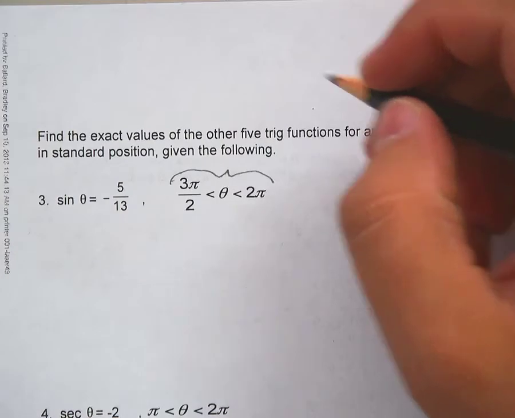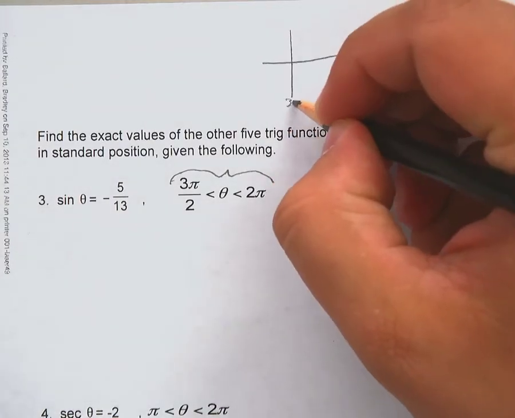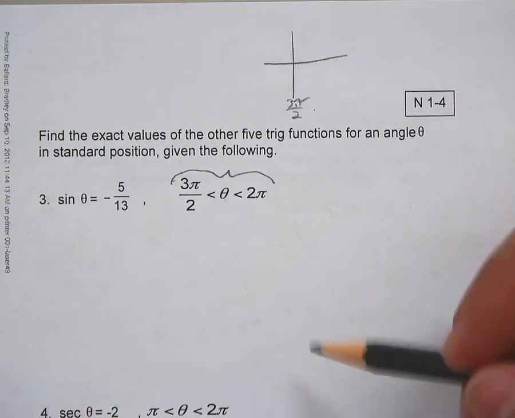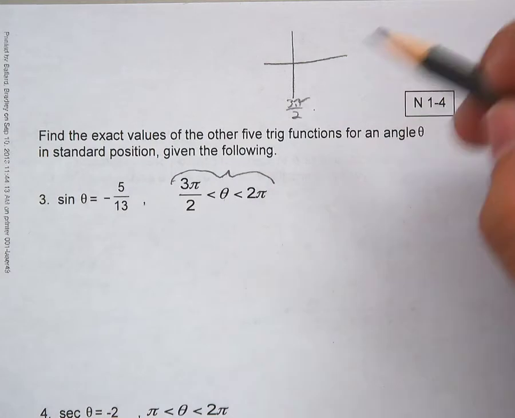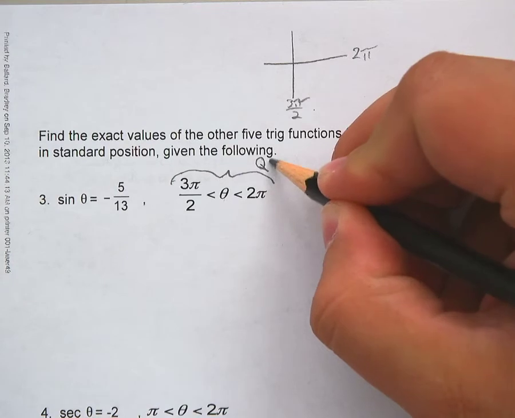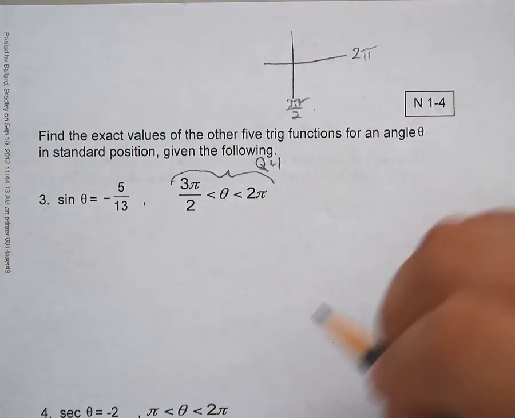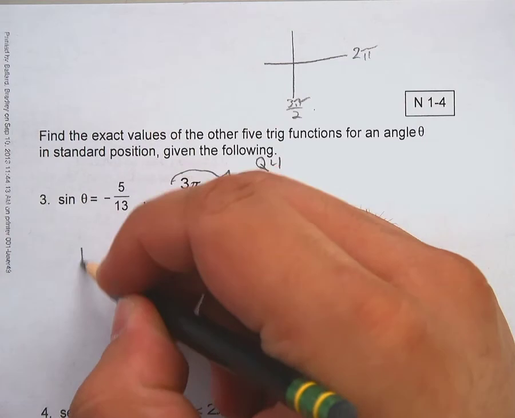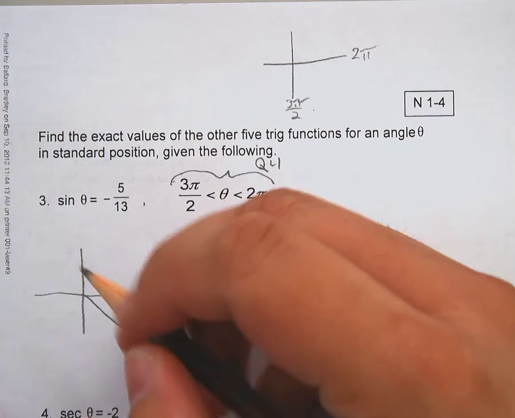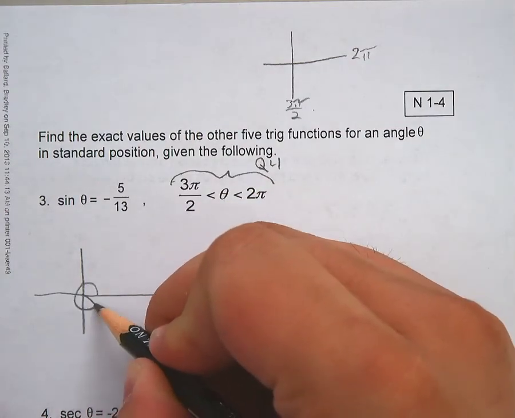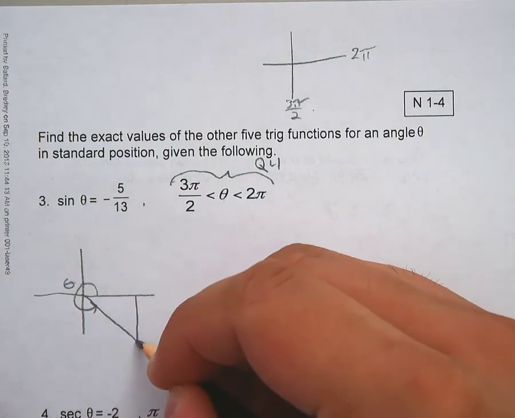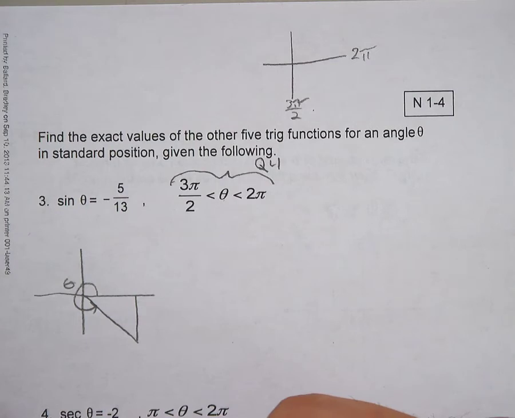Let me do this up here. Here's 3 pi over 2. And it says that theta is bigger than that and smaller than 2 pi. What that tells me is that this thing is in quadrant 4. So I'm going to draw an angle here. Quadrant 4. So here's my theta. And it gives me sine is negative 5 over 13.